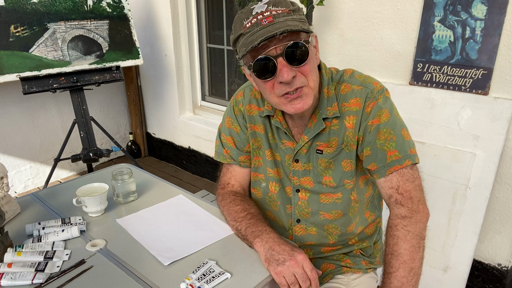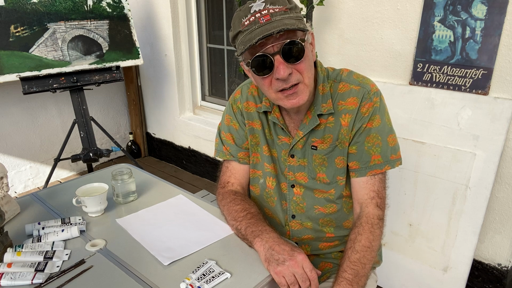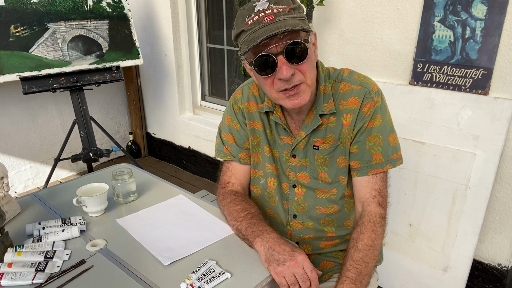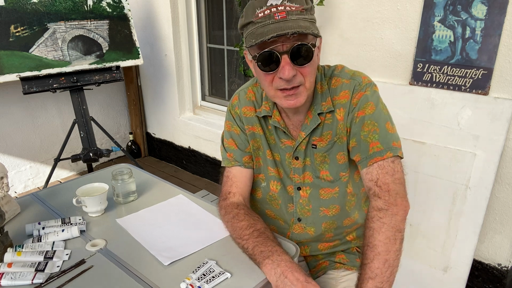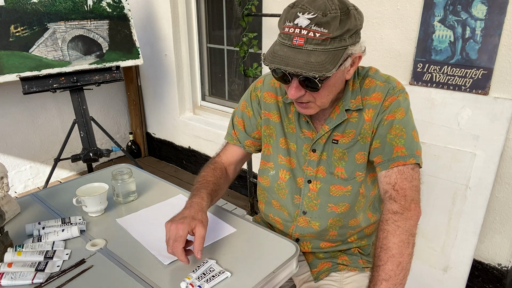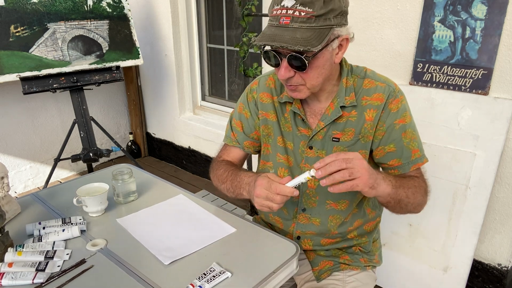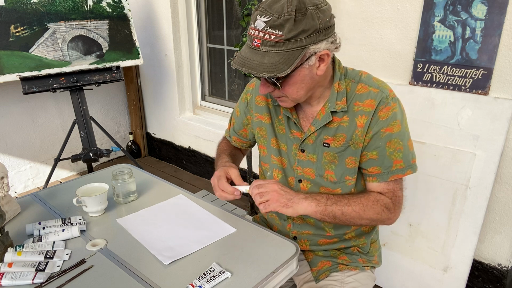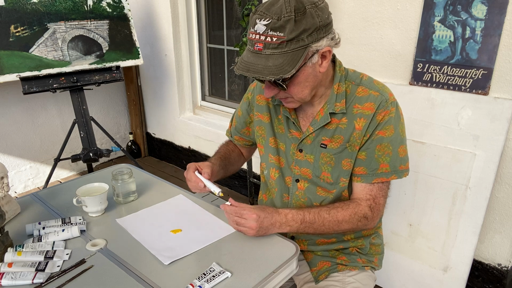So first of all, we're going to start talking about the three primary colors. There are three basic primary colors, and they're called primary colors because they're prime. Like a prime number, they're indivisible. They only exist by themselves. You can't take two colors and mix yellow. That's one of the prime colors. Yellow.